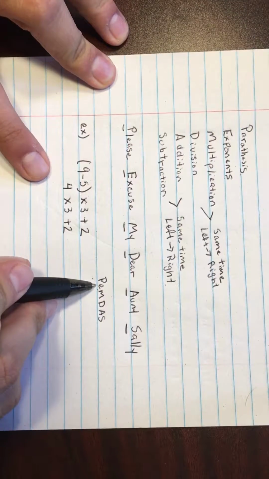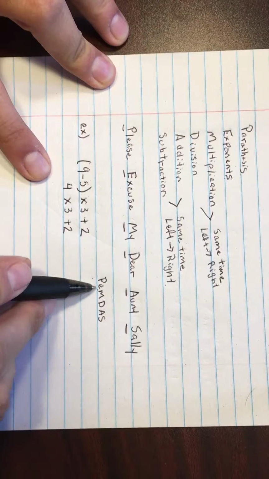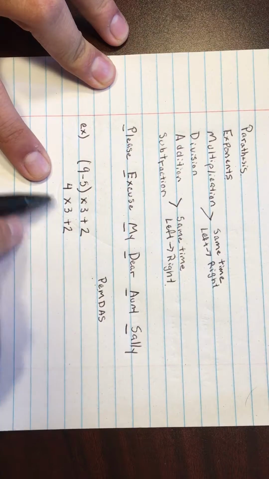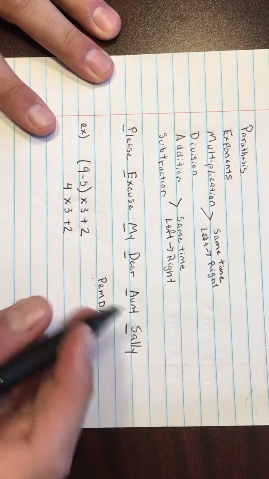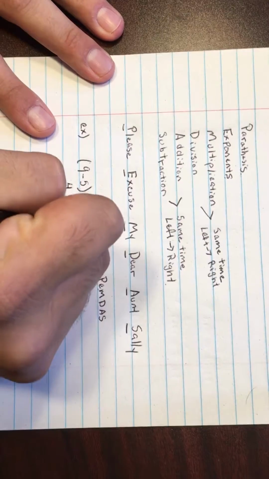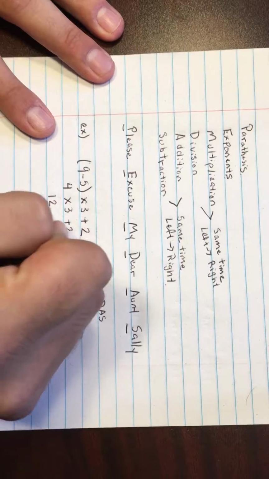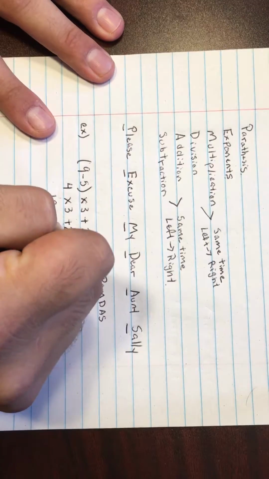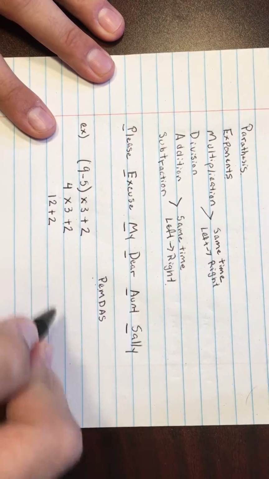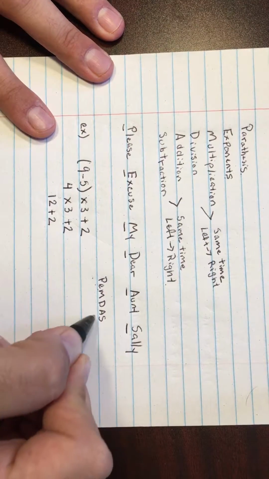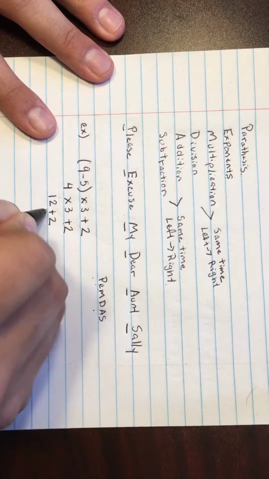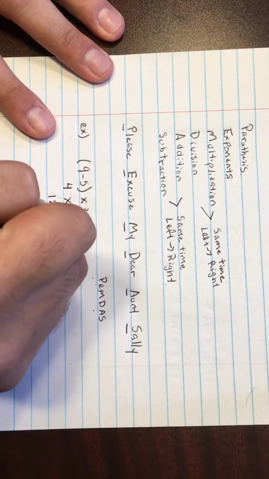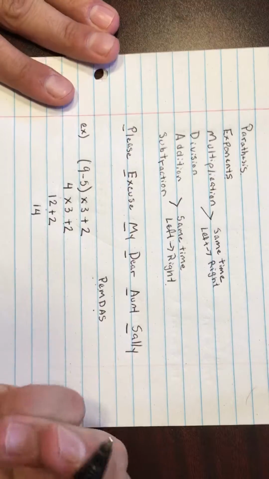Any exponents? No, there's no exponents. So then we deal with multiplication and division. We do. We have 4 times 3 right here. So I've got to do 4 times 3, which is 12. Bring down the plus 2. And then we go to the next step since there's no other multiplication and division. We go to addition and subtraction. It's just 12 plus 2, which gives you 14.